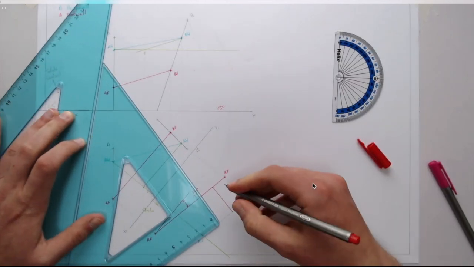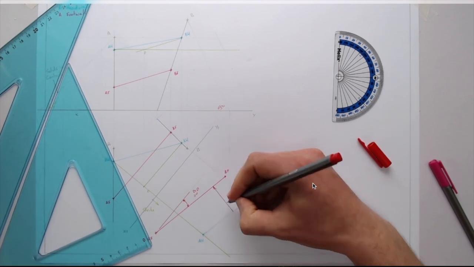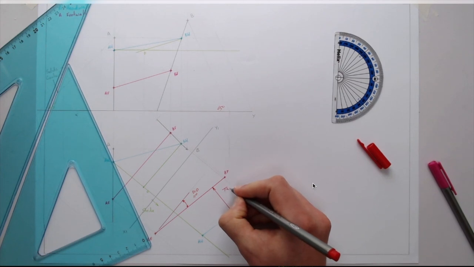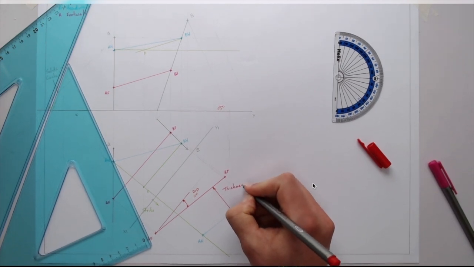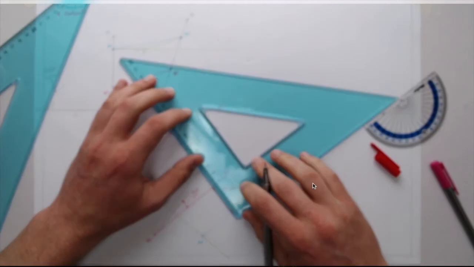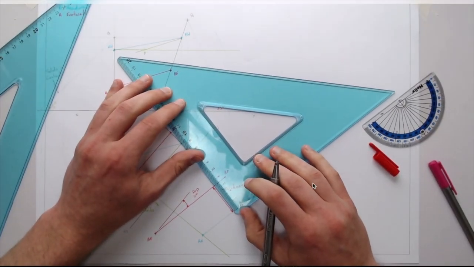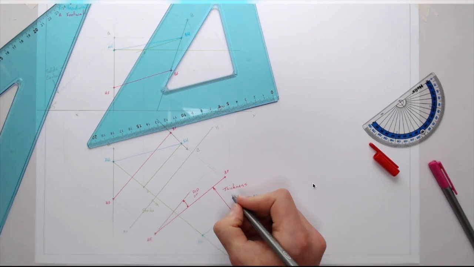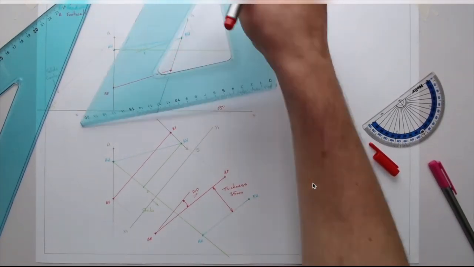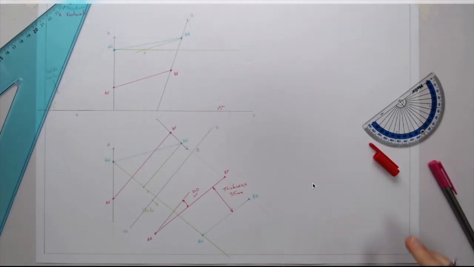It's important to put in this line to put in your labeling. That's my thickness. And in this case, my thickness is 35 millimeters. And that is then my question completed.